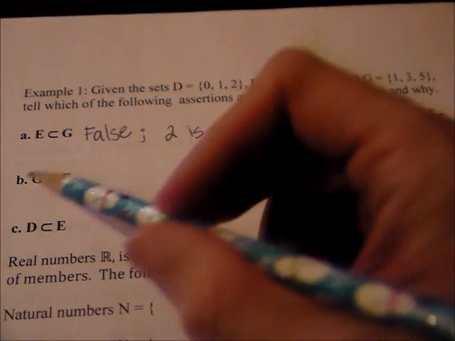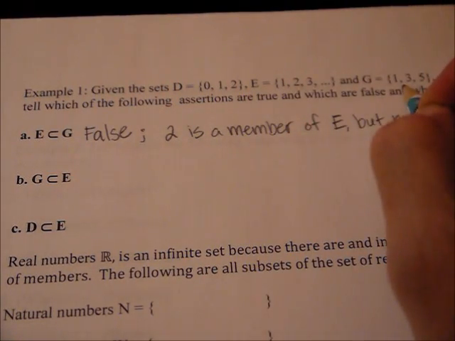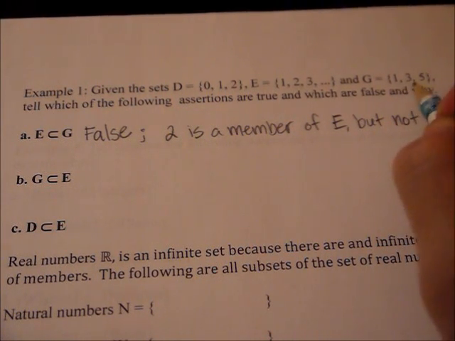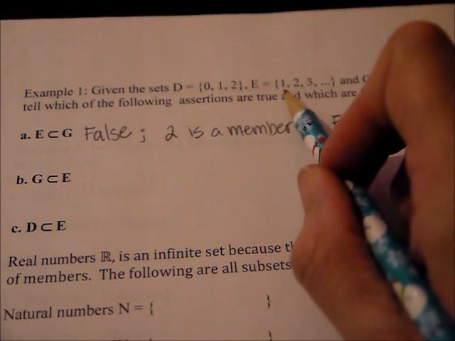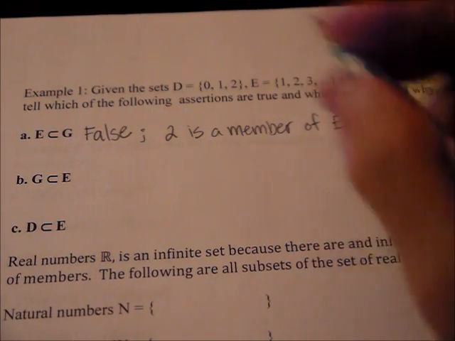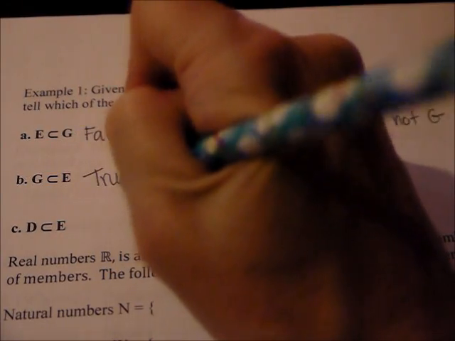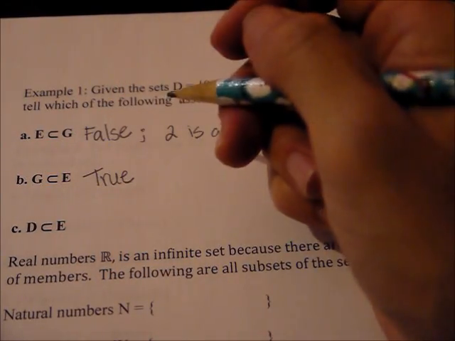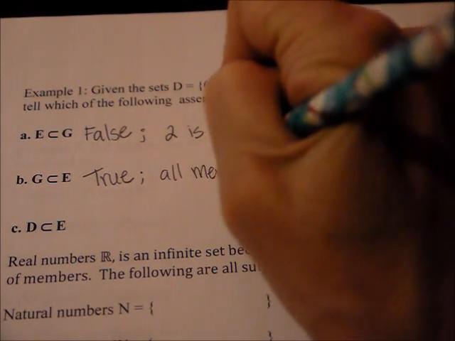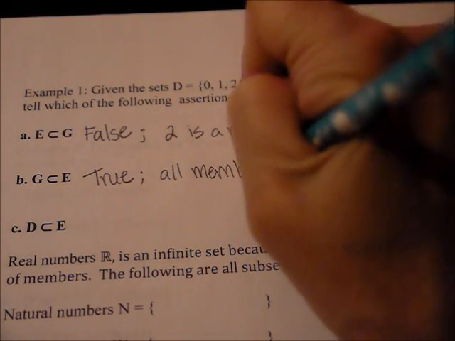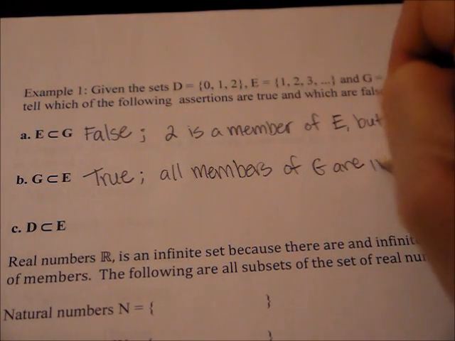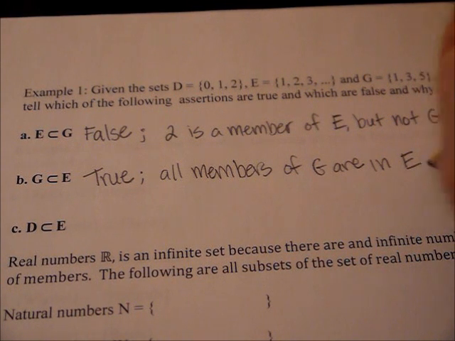Is G a subset of E? Is every member of G, 1, 3, and 5, also in E? Since this goes on and on forever, yes. We're going to say true. And again, they said why? Just say all members of G are in E.